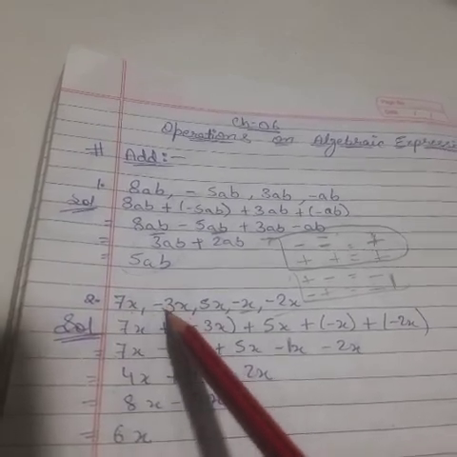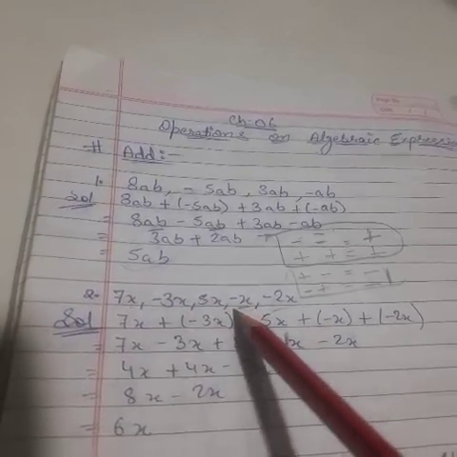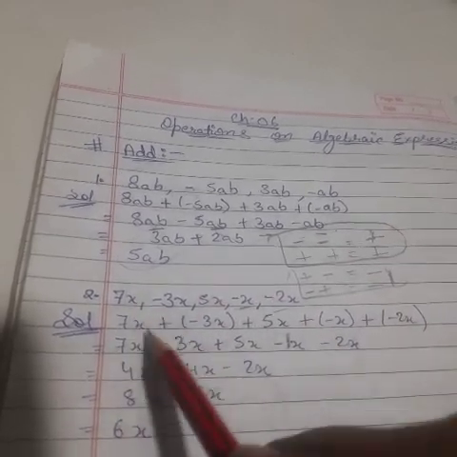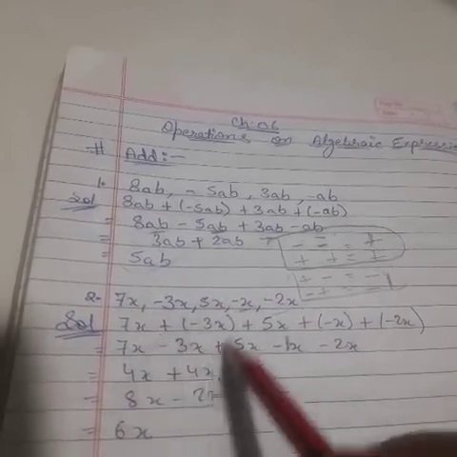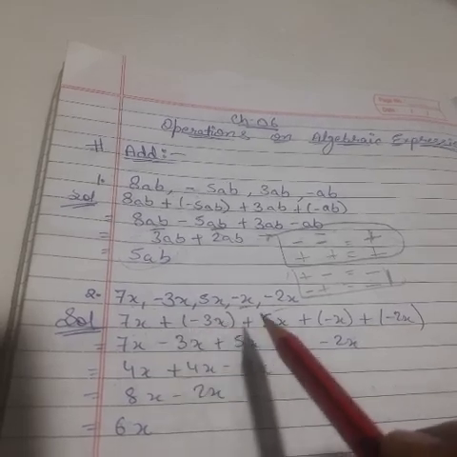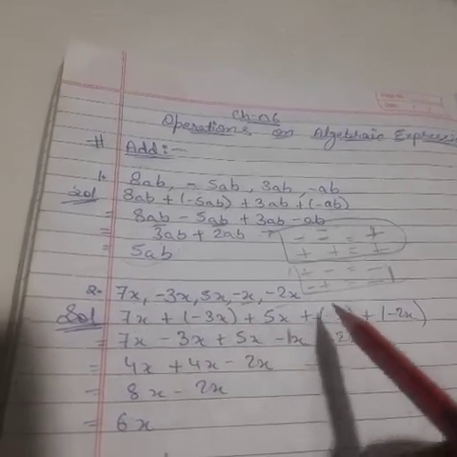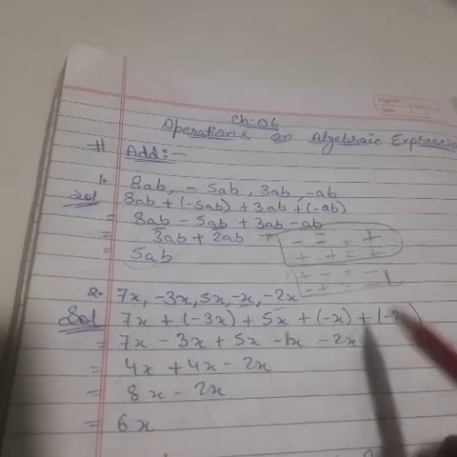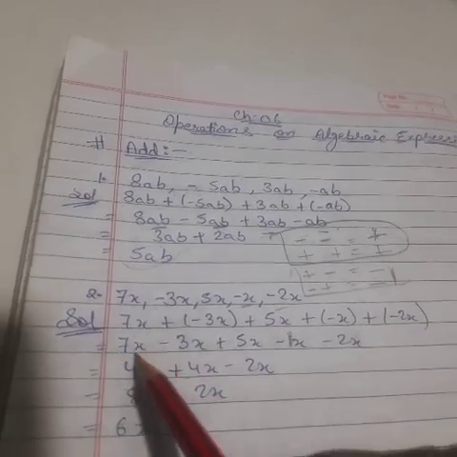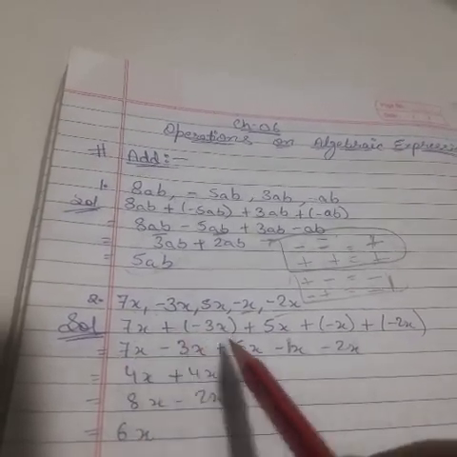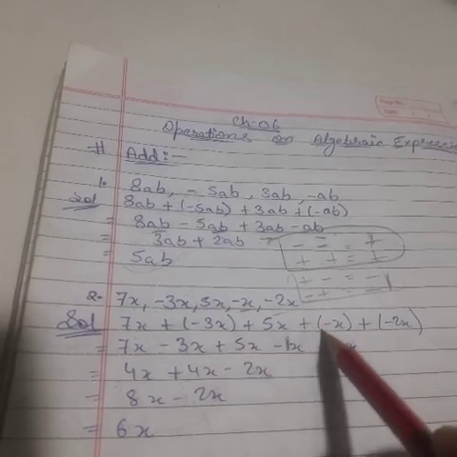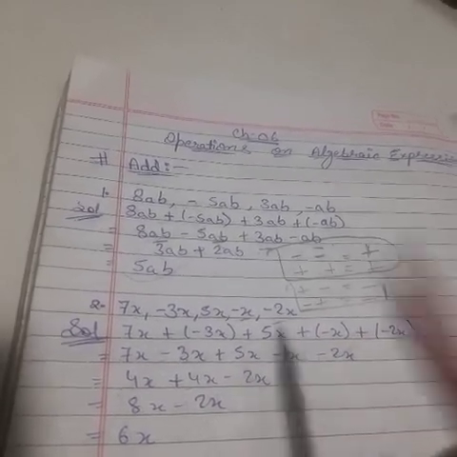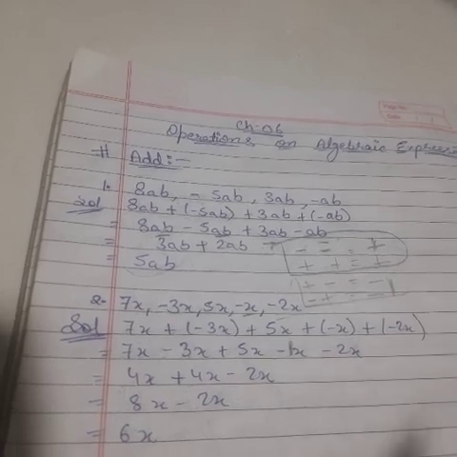7x, minus 3x, 5x, minus x, minus 2x. Here 7x plus, then we have again added the bracket, that is minus 3x plus 5x plus negative, again a bracket, minus x plus again a bracket, minus 2x. Then we got 7x plus minus minus 3x plus 5x plus minus minus x and plus minus minus 2x.